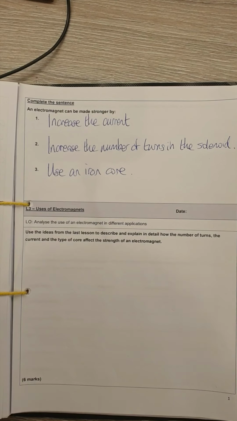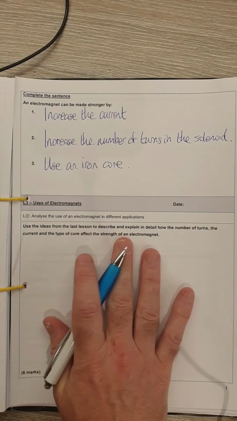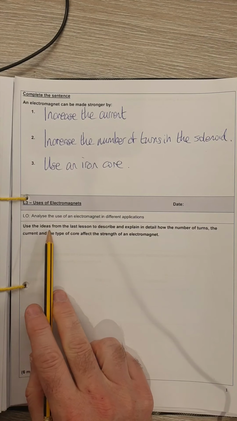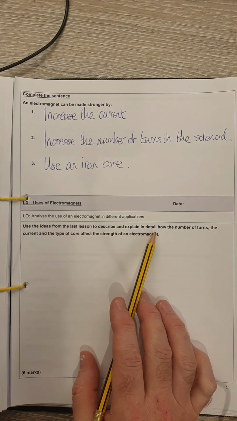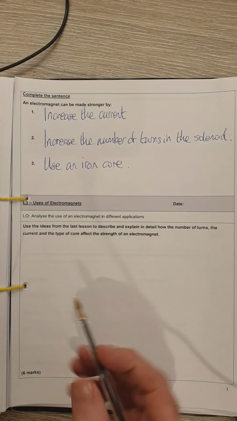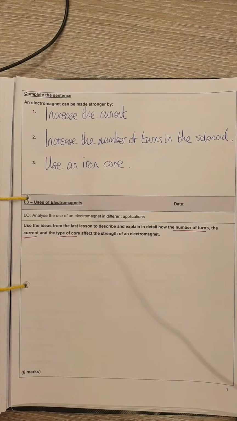Lesson 3 of Part 1 of Magnetism. This is on uses of electromagnets, and we're going to start with a question that's doing a little bit of revision for Lesson 2. So it asks, use ideas from the last lesson to describe and explain in detail how the number of turns, the current, and the type of core affect the strength of an electromagnet.